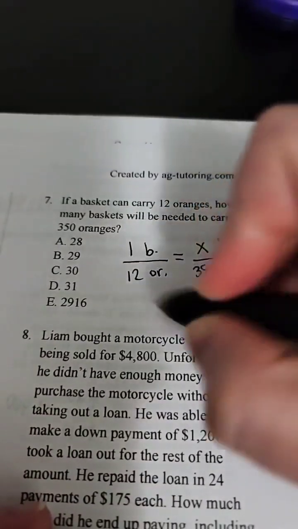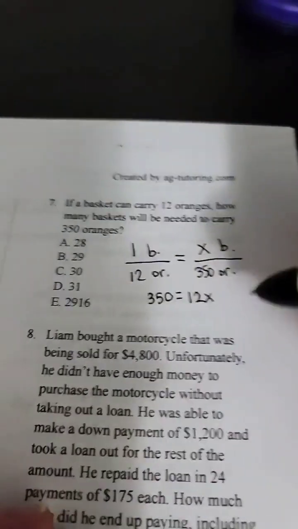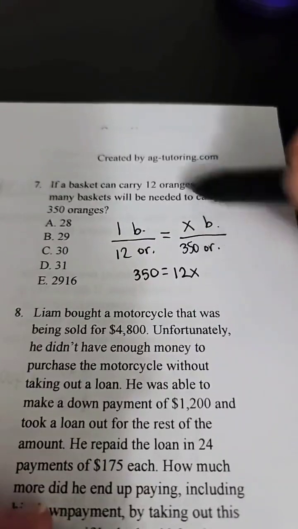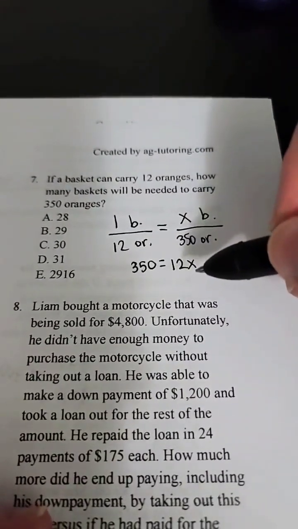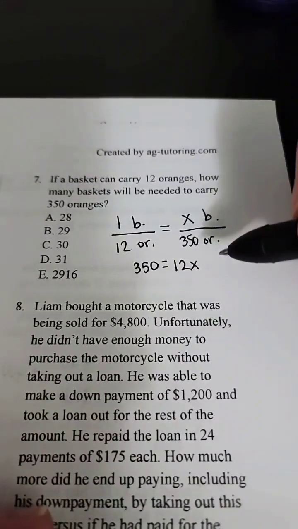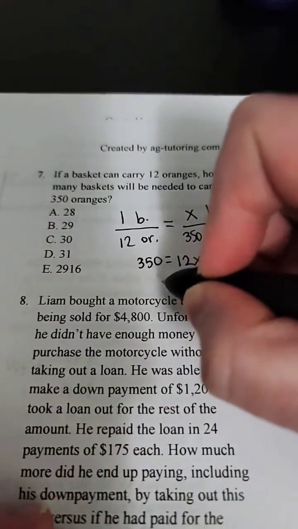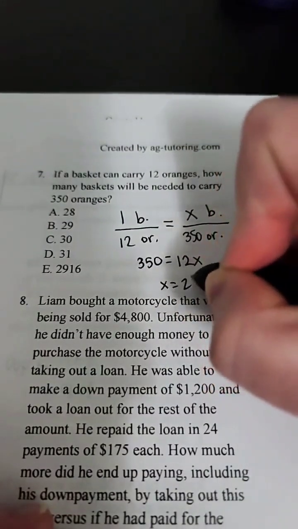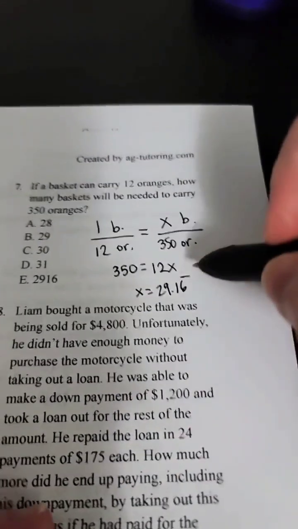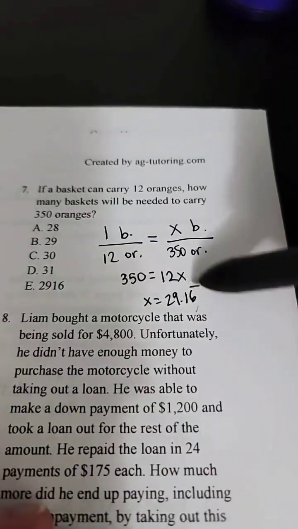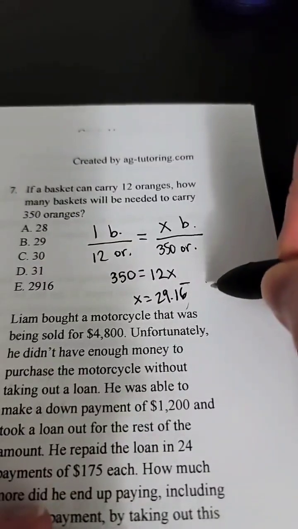So it would be 350 times 1, which is just 350, is equal to 12X. And then you would just solve for X to find out how many baskets you need. So if we divide by 12 on both sides, that's not going to go in evenly. We're going to get 29 point something, 29.16666, with the 6 repeating. So you can't have a portion or a fraction of a basket. You can't just have 0.1666 repeating of a basket.